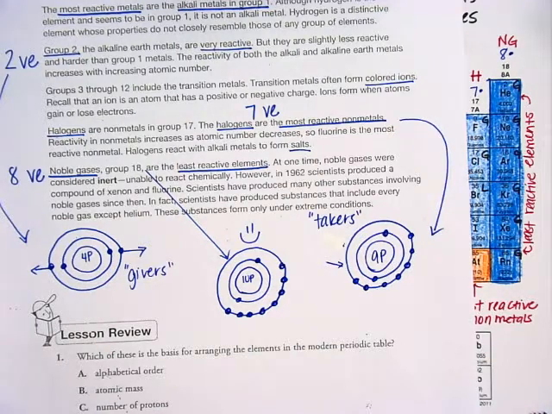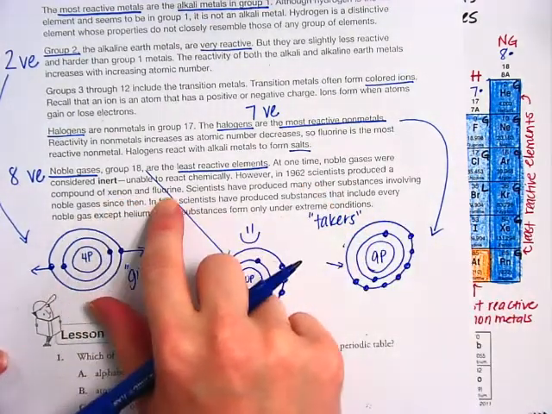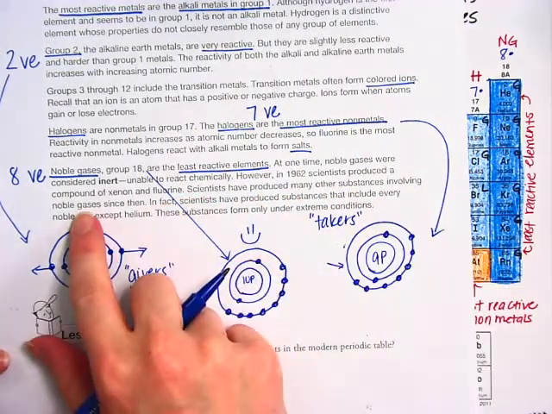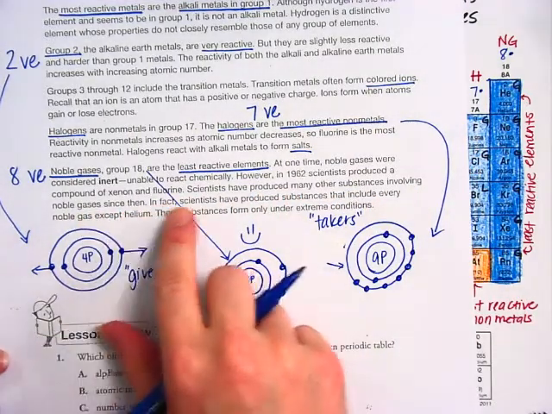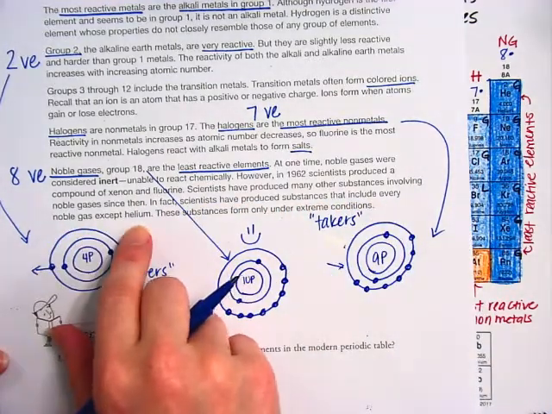Now, scientists used to think that they couldn't react chemically at all. But it says in 1962, they produced a compound of xenon and fluorine. And scientists have produced many other substances involving the noble gases since then. In fact, scientists have produced substances that include every noble gas except helium.